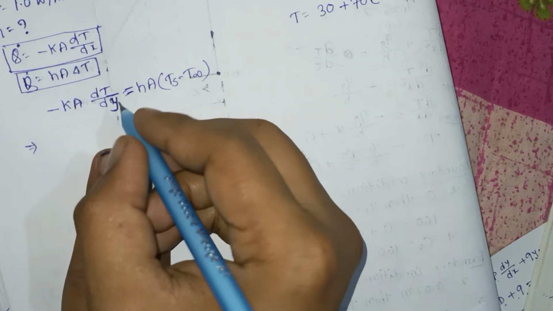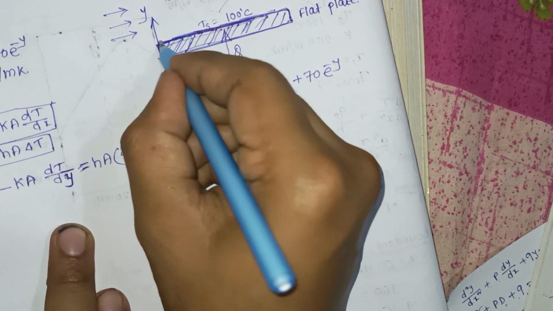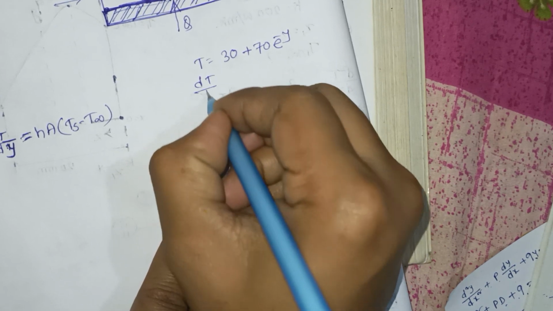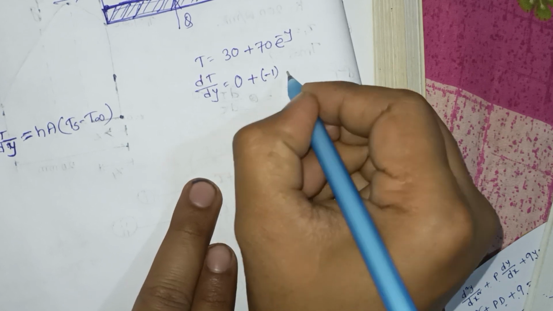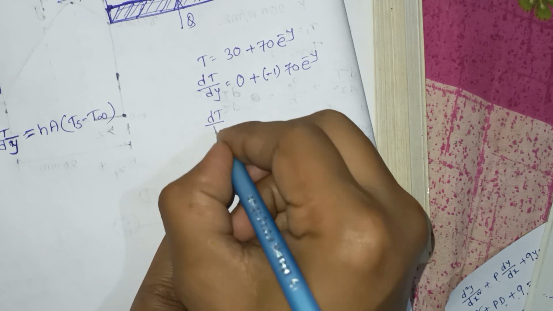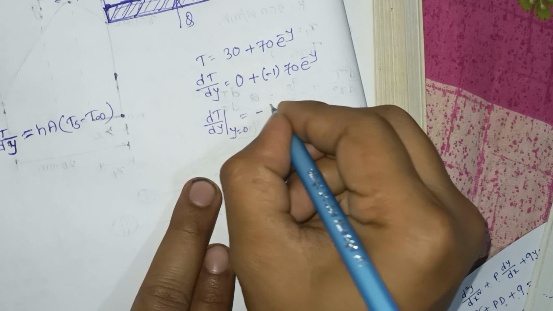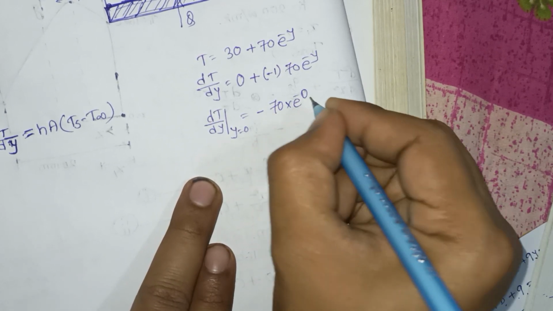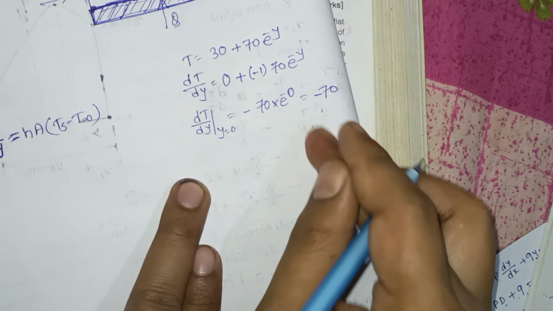So now y direction, this is the y direction. At y equal to 0 you have to find out the dT by dy. Okay, then dT by dy is 0 plus minus 1 × 70 e to the power minus y. Then dT by dy at y equal to 0 is minus 70 into e to the power minus 0, that is e to the minus 70. Okay, so this value is minus 70.